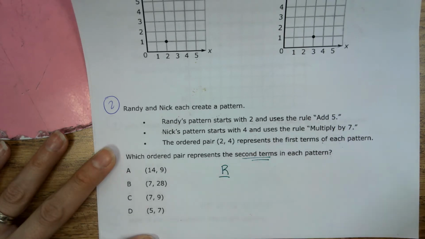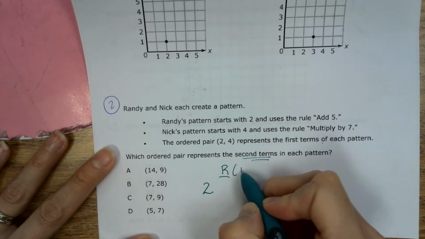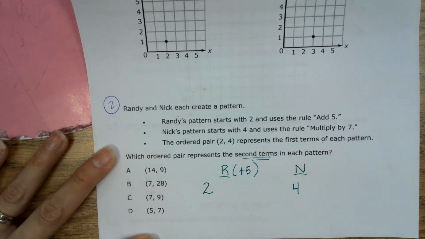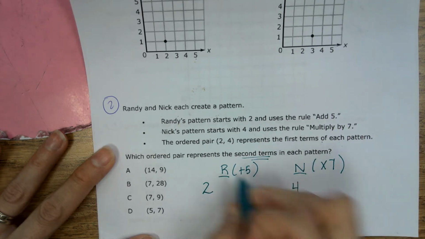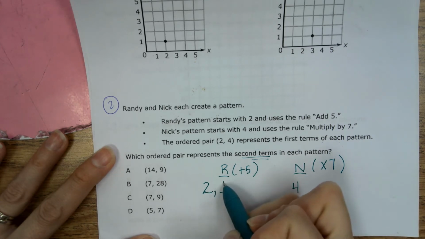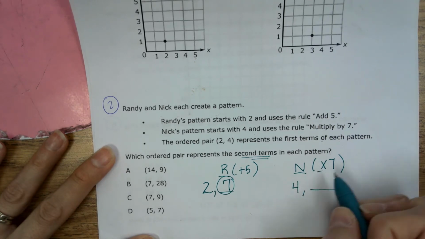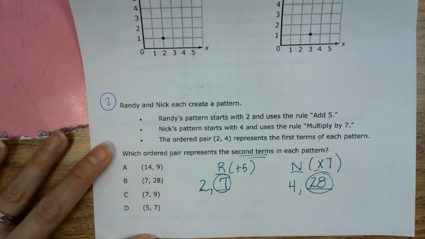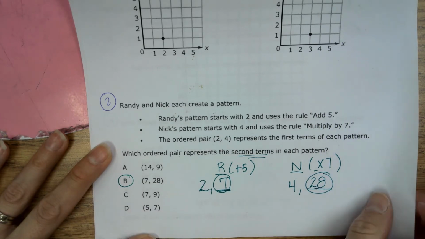So I know I have Randy's pattern, and it says it starts with 2, and it's going to add 5. So that's his rule. Nick's pattern starts with 4, and it's using the rule multiply by 7. His second term, if it's plus 5, 2 plus 5 would be 7. If Nick's rule is times 7, 4 times 7 is 28. So the next ordered pair should be 7, 28, which would be answer choice B.